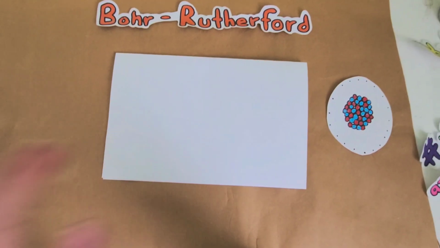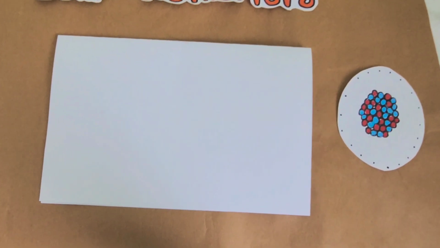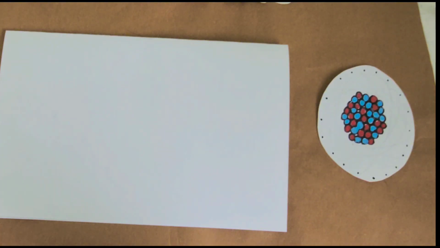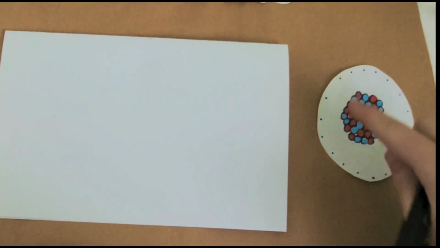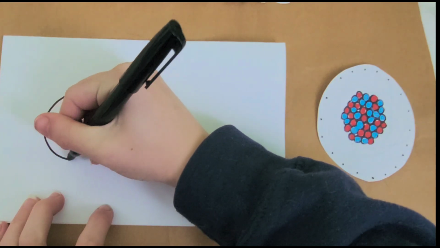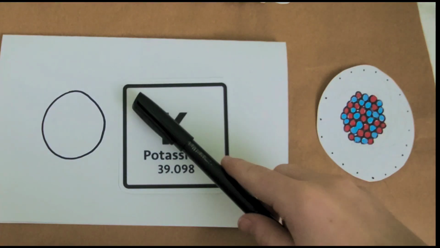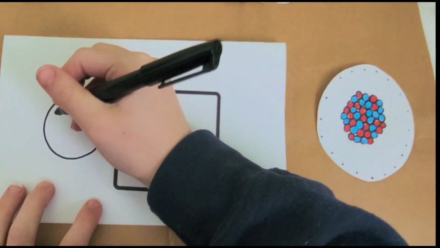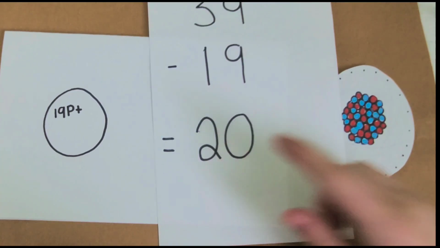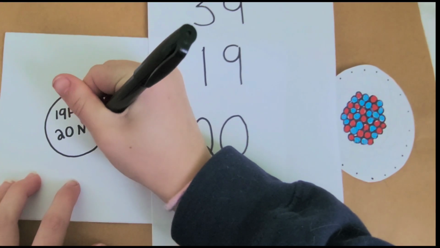First, I'll start with a fresh piece of paper. So first, let's start with the nucleus. Instead of drawing 20 neutrons and 19 protons, like we know potassium has, we're simply going to draw a big circle and write inside that there are 19 positive protons and 20 neutral neutrons.